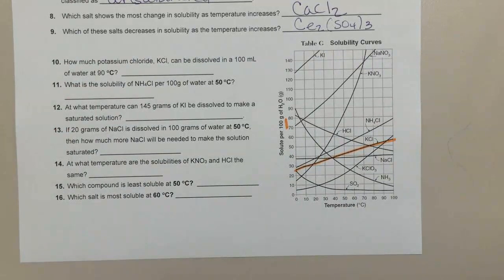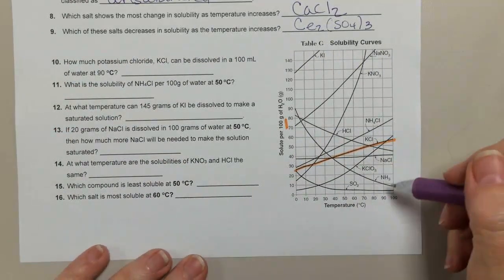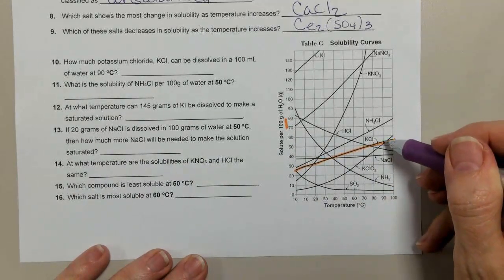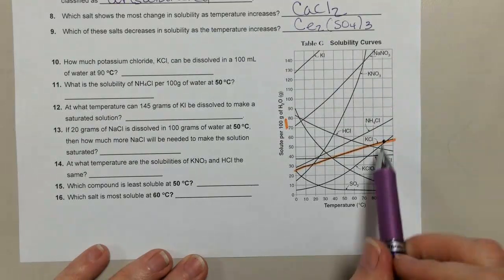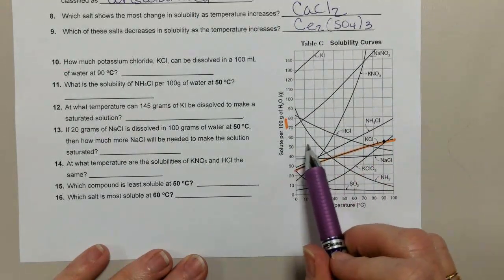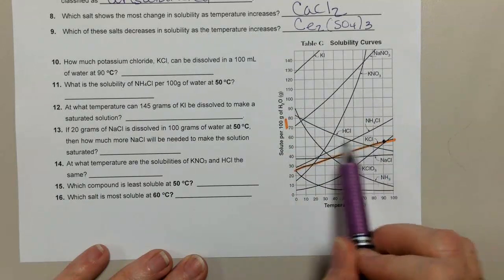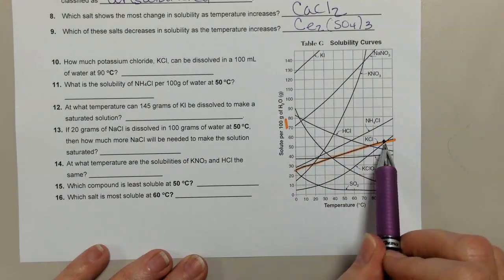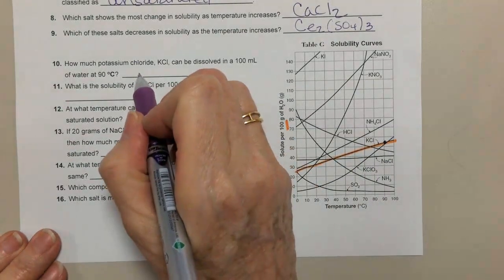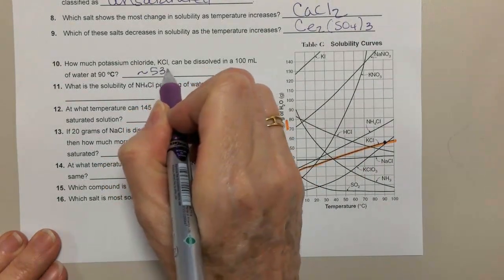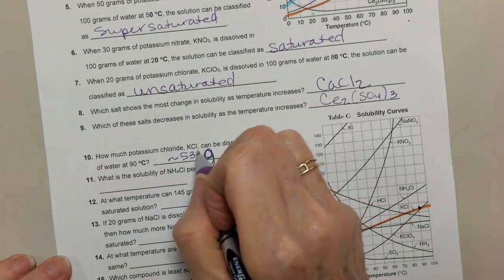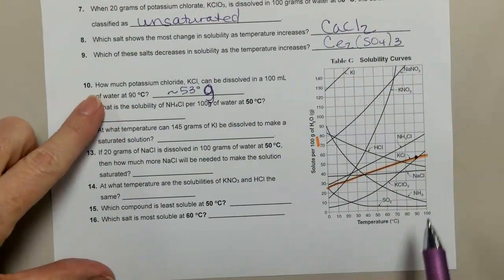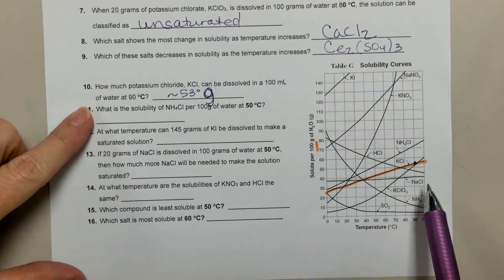So it's easy to figure out how much potassium chloride I can dissolve at 90, to make a saturated solution. So I'm going to go to 90, hit this KCl right here, plot my point, and come across. All right, notice it's not right at 50, though. It's above that line, not exactly in the middle. So we're going to say approximately 53 grams. 53 grams of potassium chloride can be dissolved at 90 degrees.